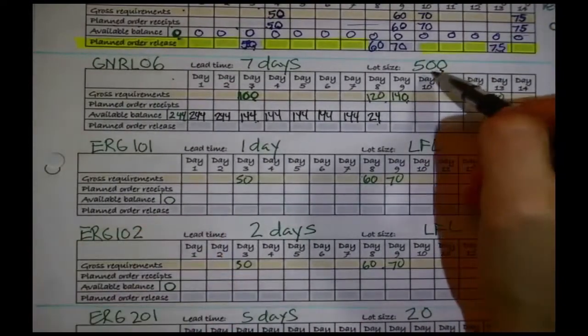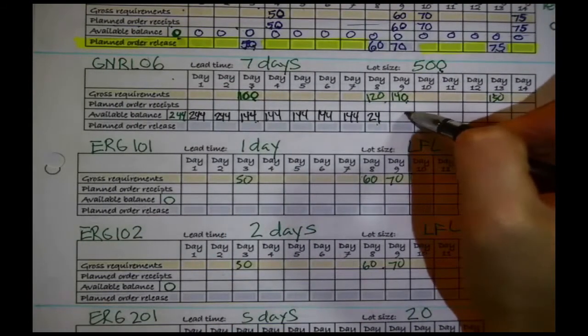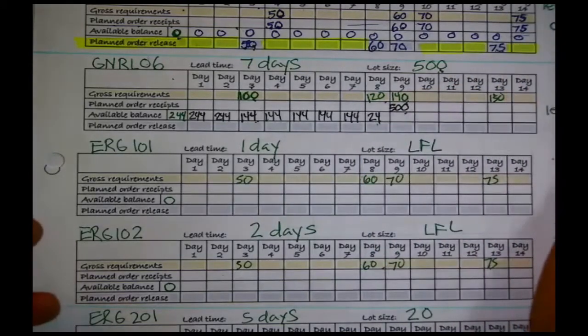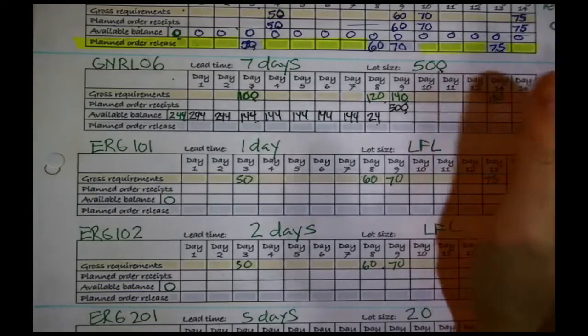Before you write anything under planned order releases, check the lot sizing policy. Because look at the dice. They come in lots of 500. We only need 116. We're going to schedule to receive 500 though. They come in boxes of 500 apparently. We're going to need another box, so another 500 will arrive. That'll keep us covered basically.